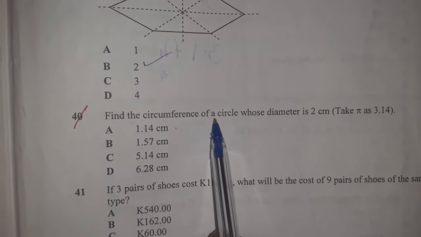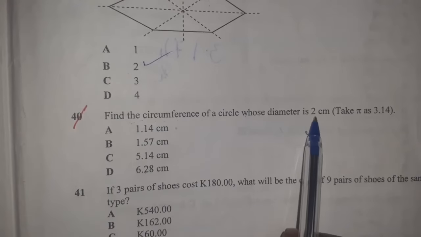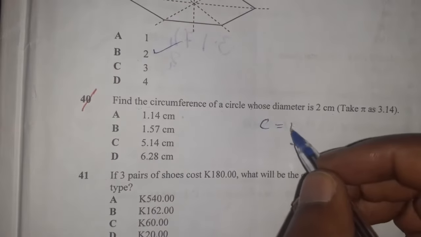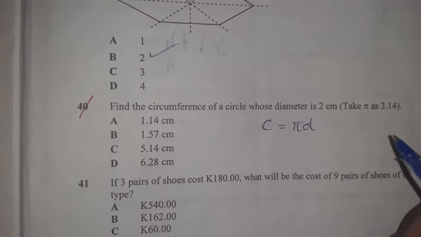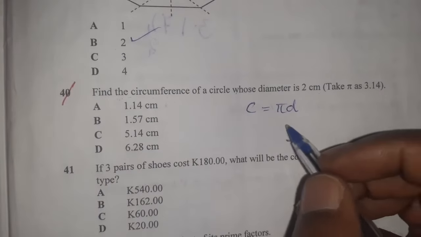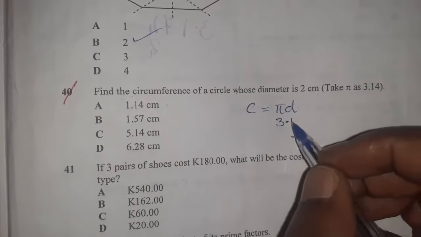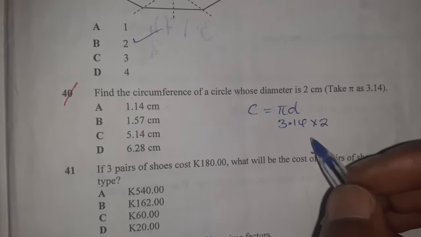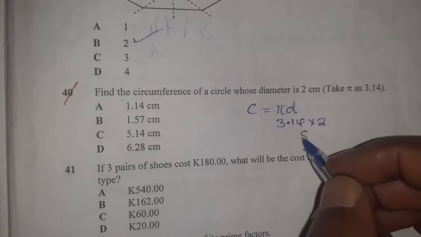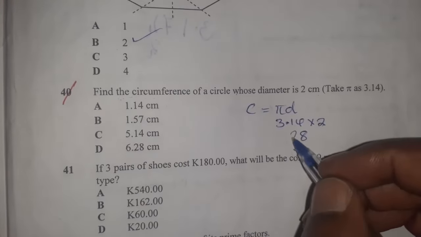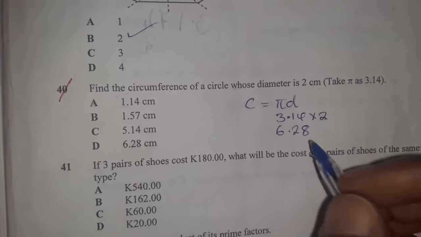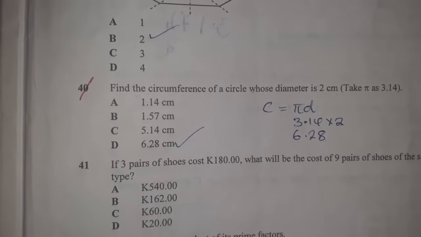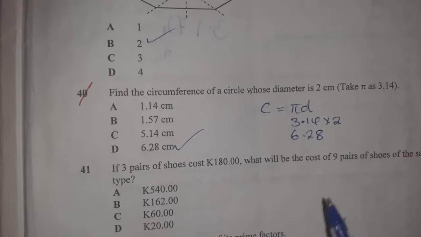Find the circumference of a circle whose diameter is given. So the circumference of a circle is equal to pi multiplied by diameter. So what is our pi? Our pi has been given as, then we multiply this one by 2. Okay, so this gives us 8, this gives us 2, then 6. This is what we are going to get as our circumference. Are we together? That's what we're going to get.